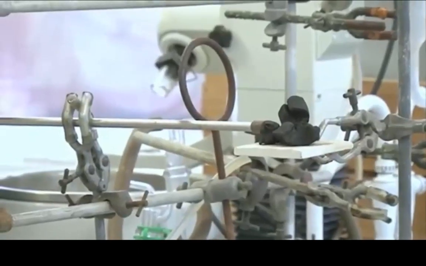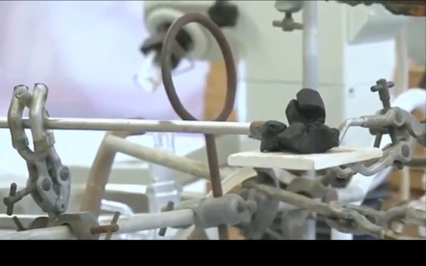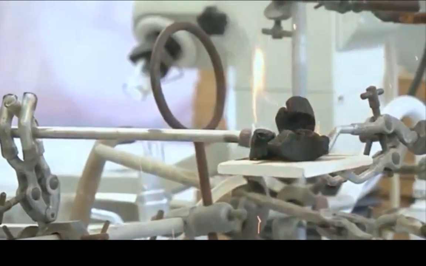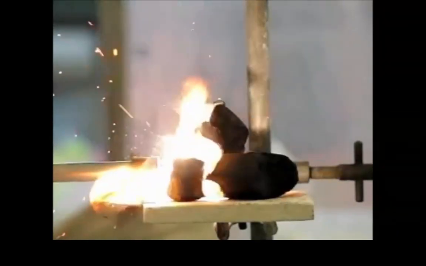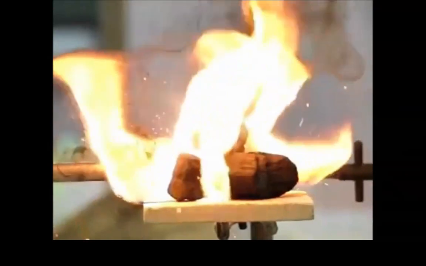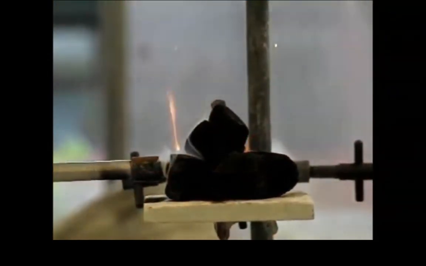I've changed the prop now for some just normal barbecue briquettes. So this is pure carbon. So we haven't done anything. This is cold charcoal and cold gas, and the gas just touching it is enough to start the fire. Think of that, just the cold gas setting things on fire.